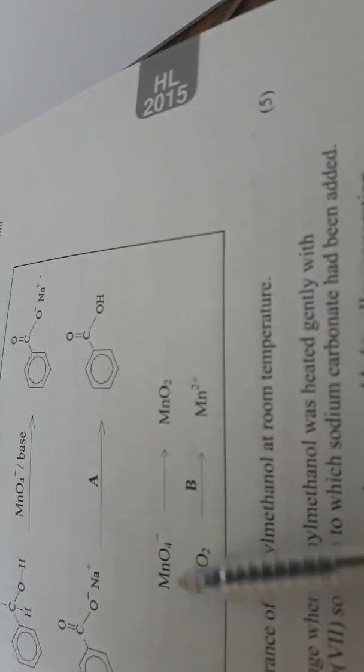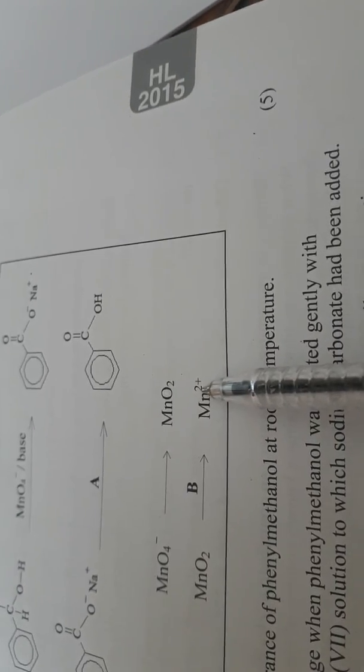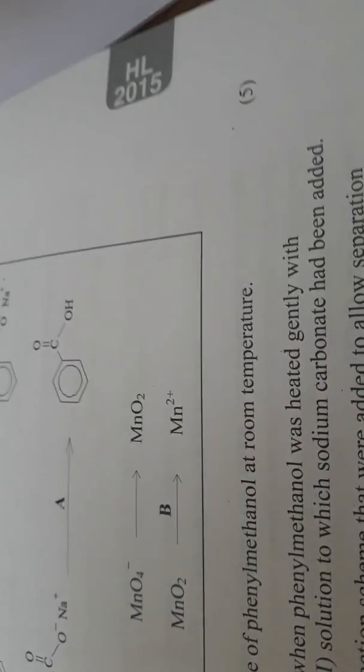Then if I look here, in order for it to go from the +4 to the +2, I add in sodium sulfite.